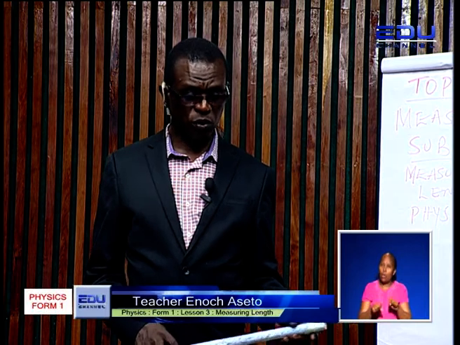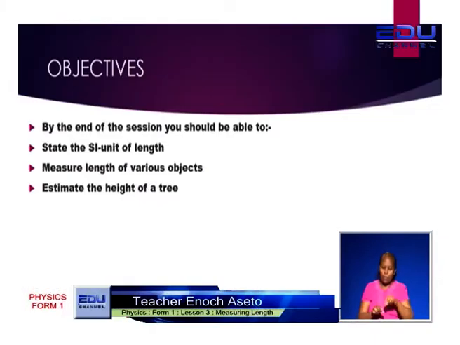you are going to be able to state the units of length. You are also going to state or measure lengths of various objects. You are also going to use the method of estimation to estimate the height of a tree.